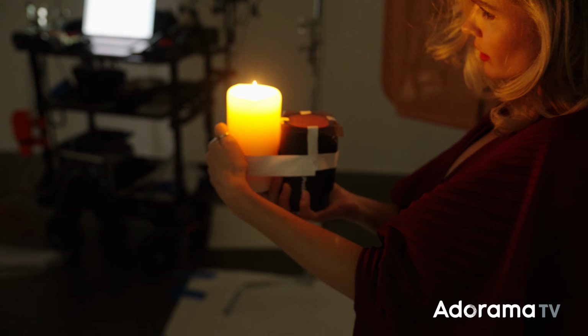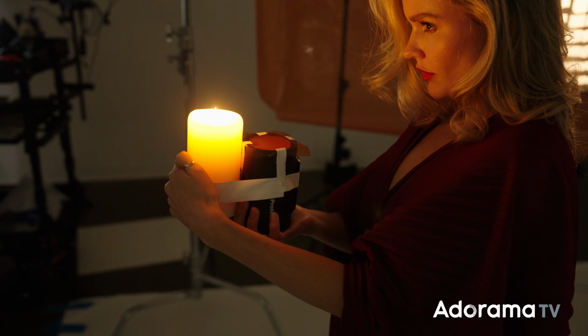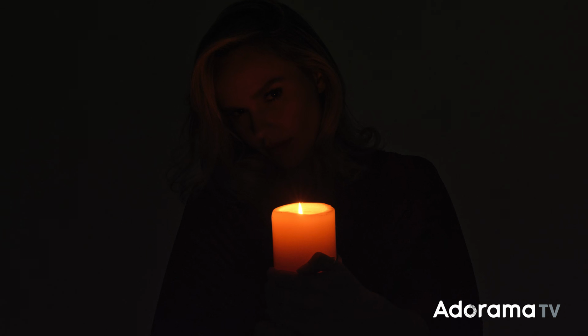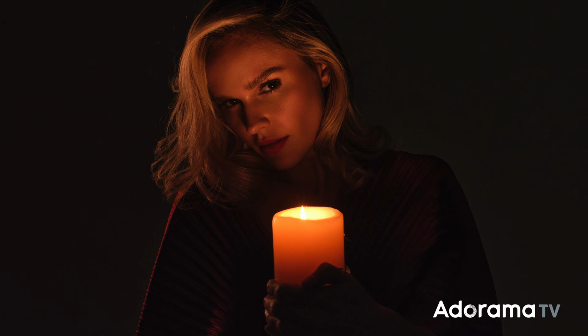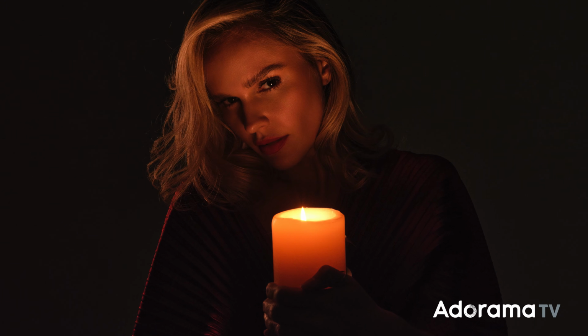So I have a Profoto A2 with a CTB gel motivating the light coming from the candle, so it appears that this image is candlelit. Then I add in a warm edge light to separate her and her hair from the background. And then I lift the shadows with a cool flat light so it appears as if it's nighttime and our model needs this candle to see.